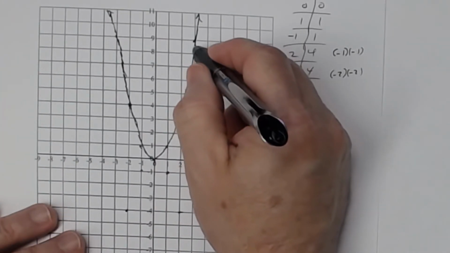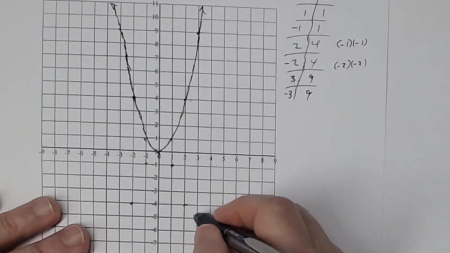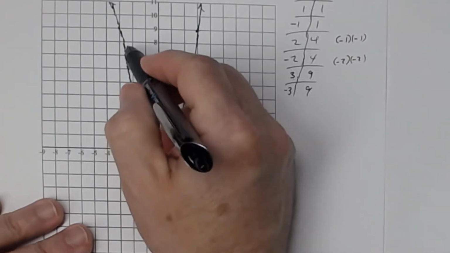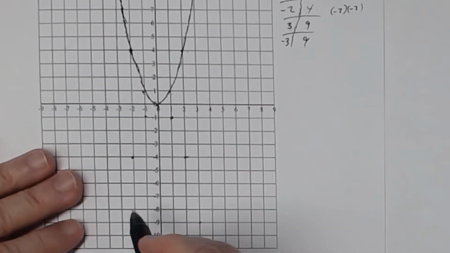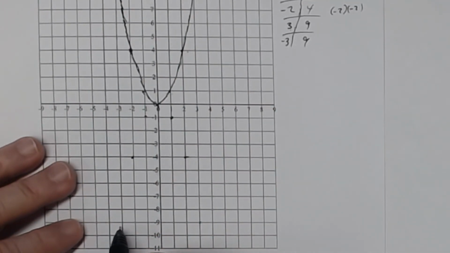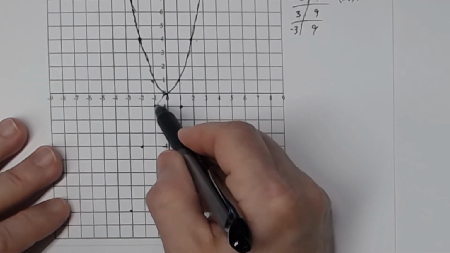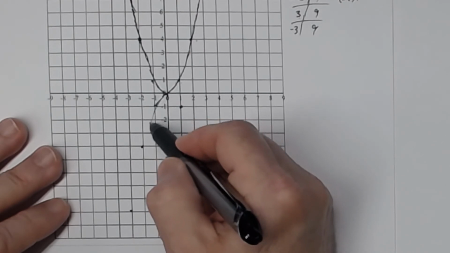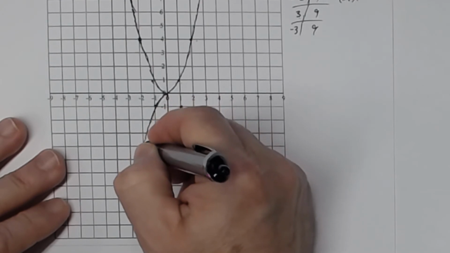And then the other one we had was (3, 9). So (3, 9) becomes (3, -9). (-3, 9) becomes (-3, -9). And then you do the same thing. So you're going to graph it, make sure it looks like a parabola, except this time it's going down instead of going up because of the reflection. So just kind of do something like this.